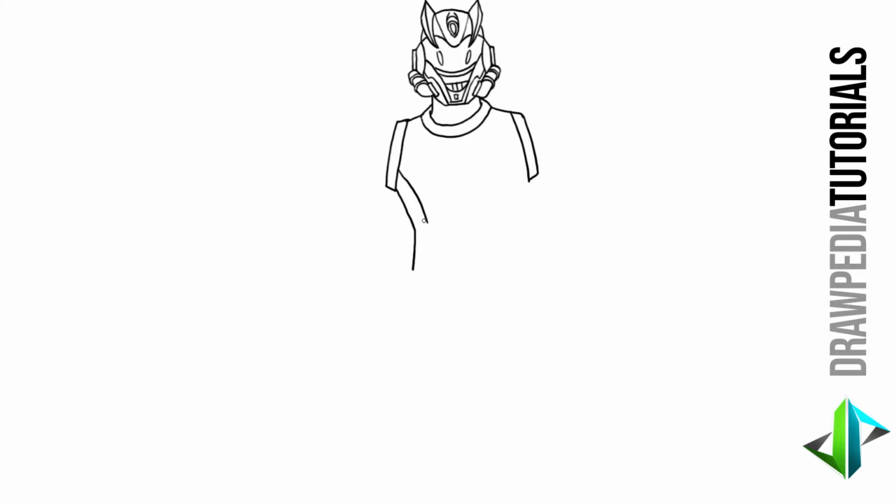Turn it diagonally out to the left and downwards. Turn it downwards at that corner. Turn it diagonally in to the right and turn it downwards. Mirror that same set of shape on the right side.